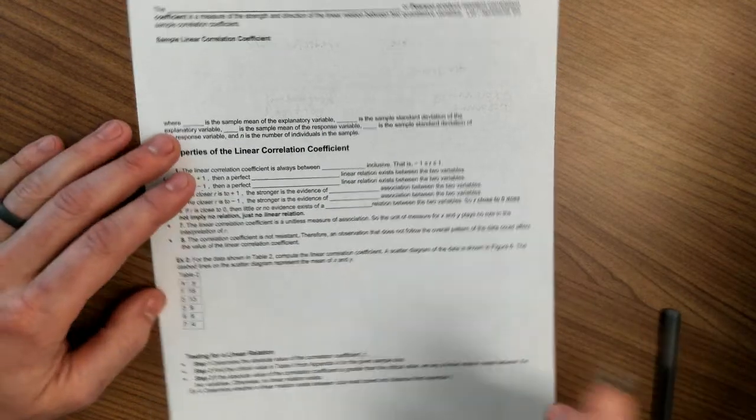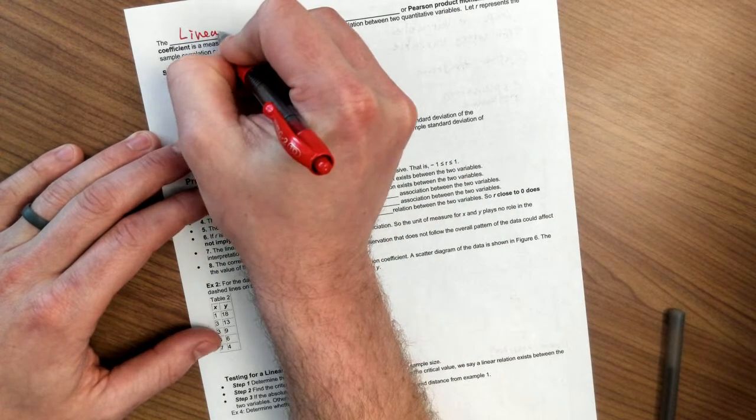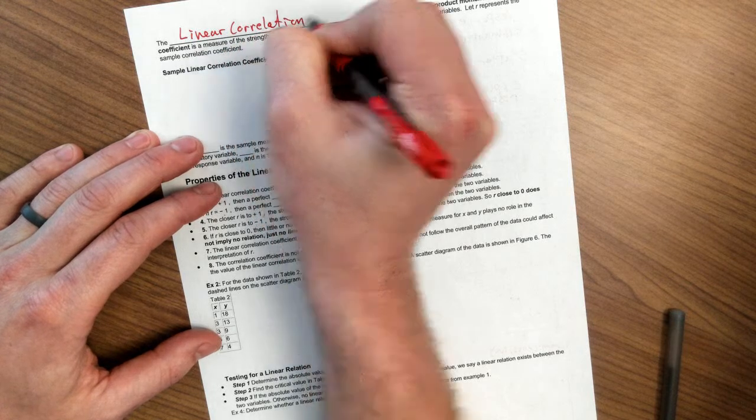All right. So the blank, this is the linear correlation coefficient.